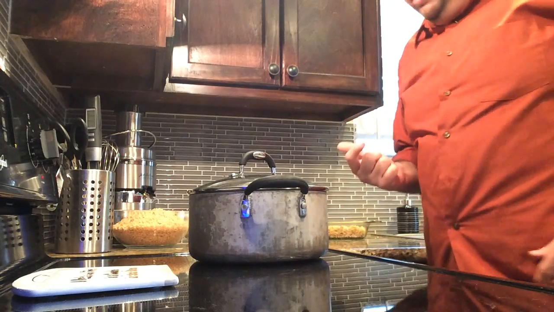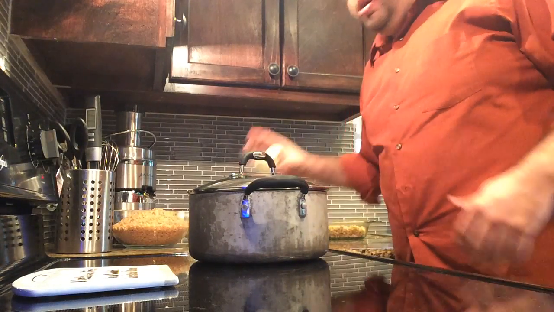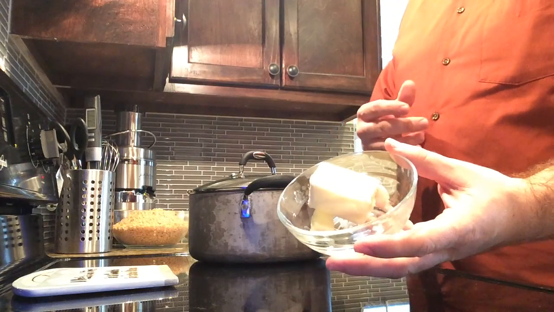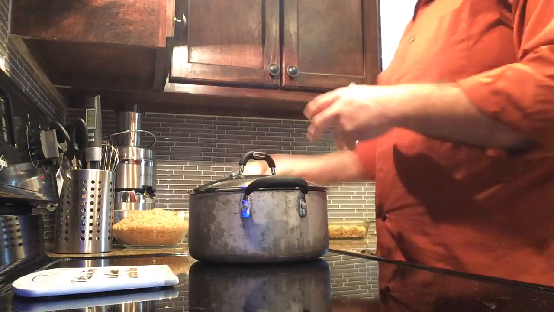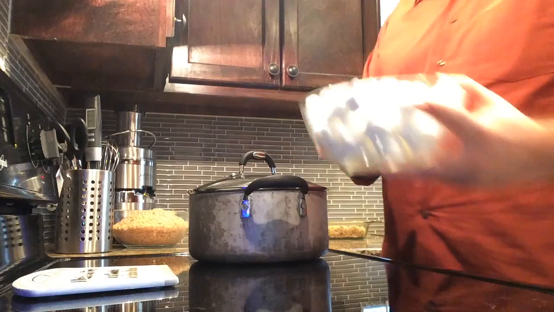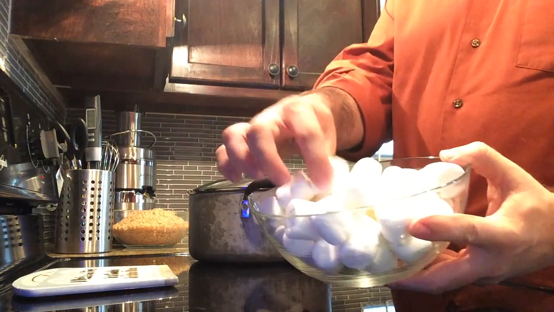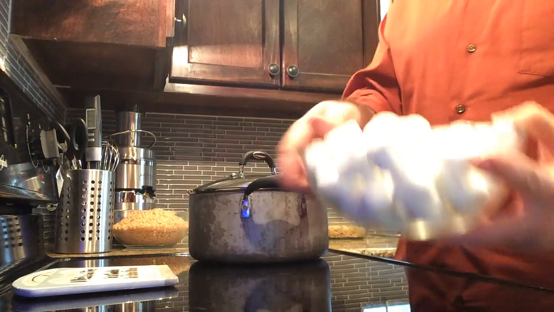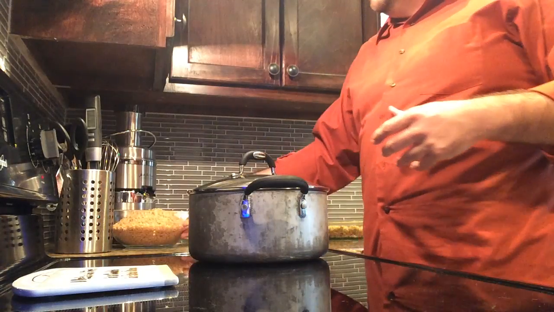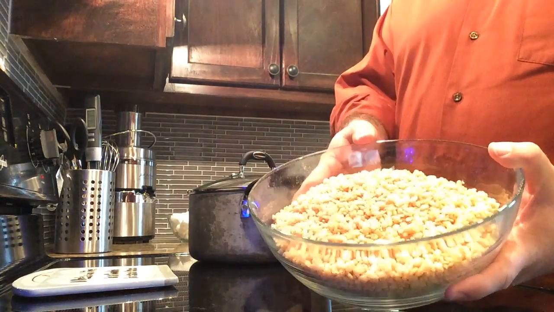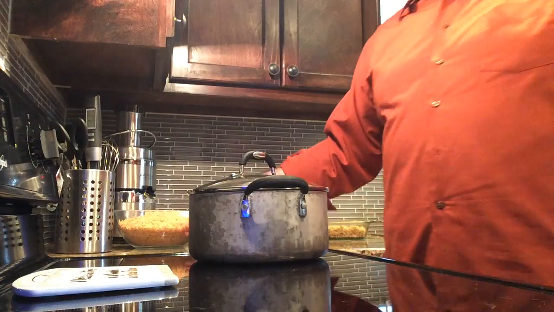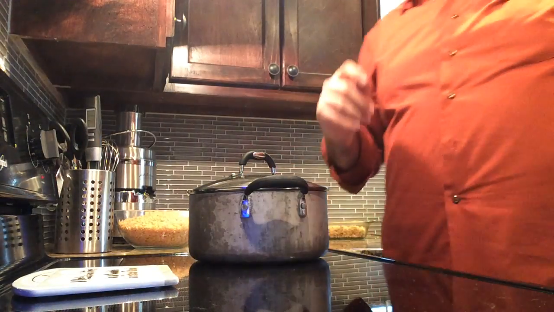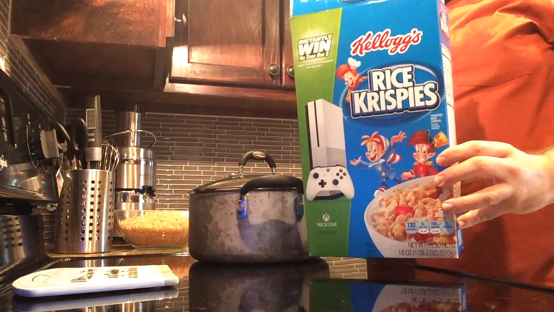Let's talk about our ingredients, because the ingredients are very important. First, we're going to start with some butter. We have 3 tablespoons of butter. I have a big bag of marshmallows, about 40 regular sized marshmallows here. And I also have 6 cups of Rice Krispies. You can get Rice Krispies any kind you want. If you've never seen Rice Krispies, here's the box. It's kind of what they look like.